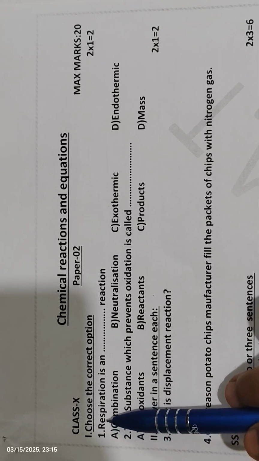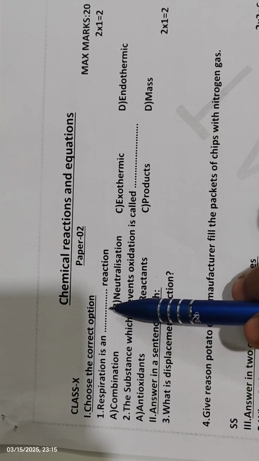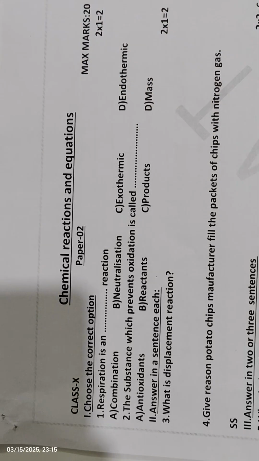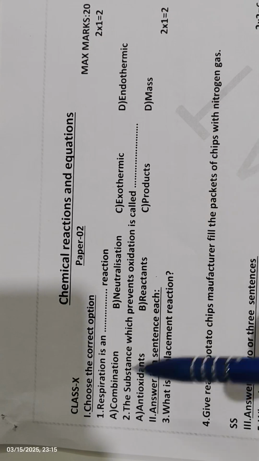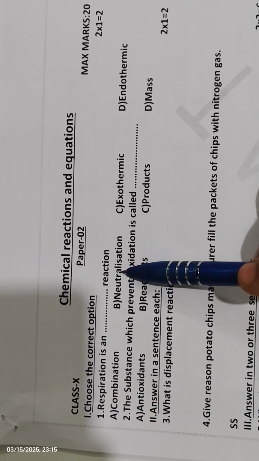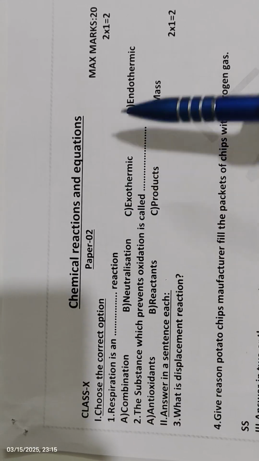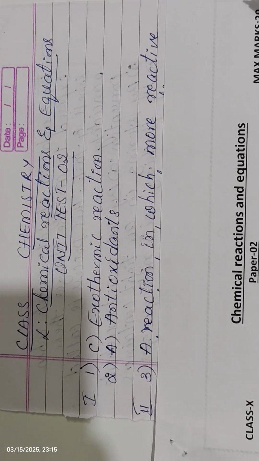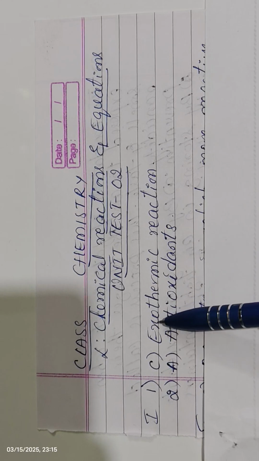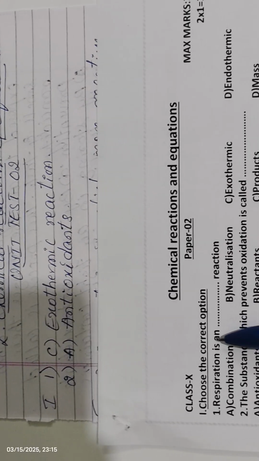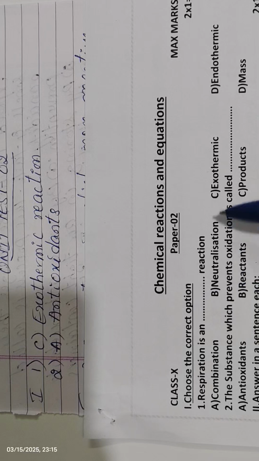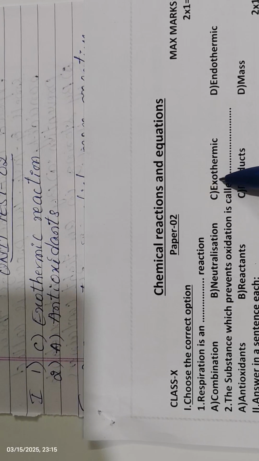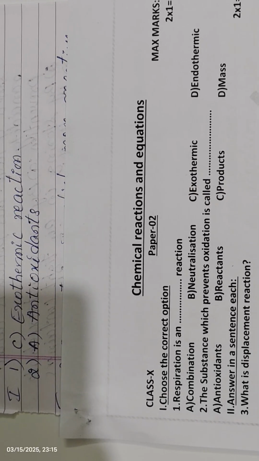Question number 1. Respiration is a dash reaction. Options are combination, neutralization, exothermic reaction, endothermic reaction. So we'll see what kind of reaction is respiration. Respiration is an exothermic reaction. When we respire, heat is liberated, so the answer for the first question is option C, exothermic reaction. We'll move to the next question.